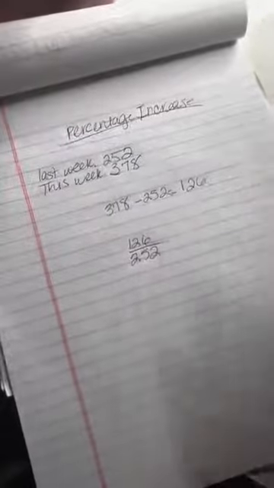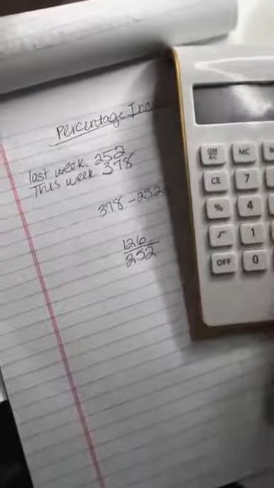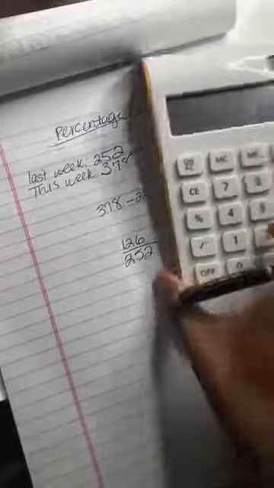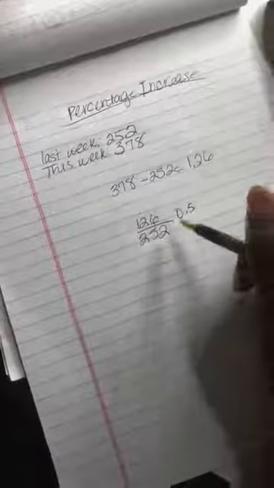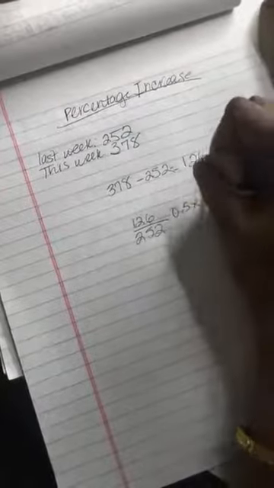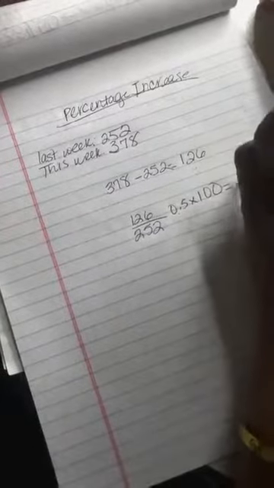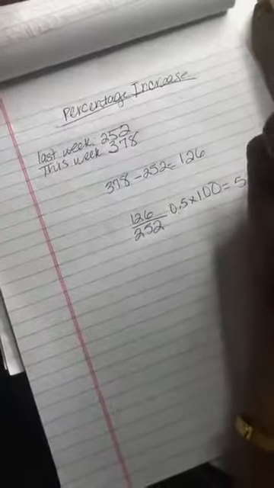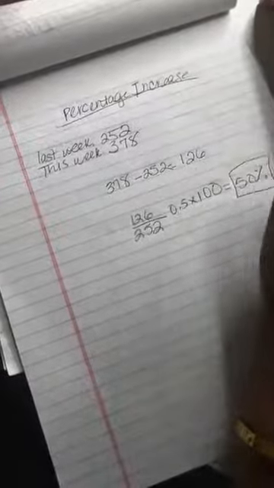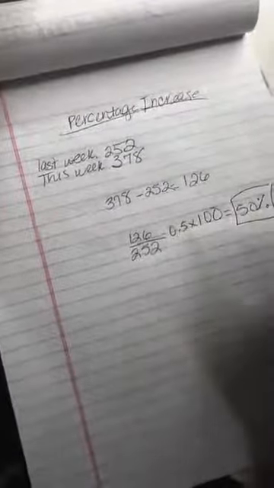All right, 126 divided by 252. 0.5, that is your decimal. To take a decimal to a percentage, obviously you got to multiply by 100, and that will give you 50%. 50% increase.